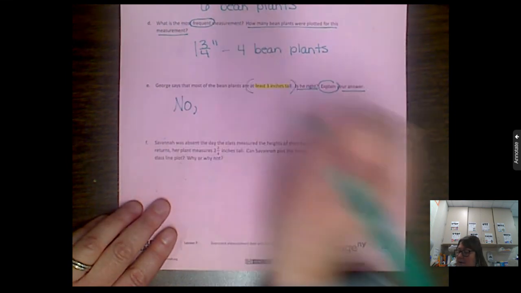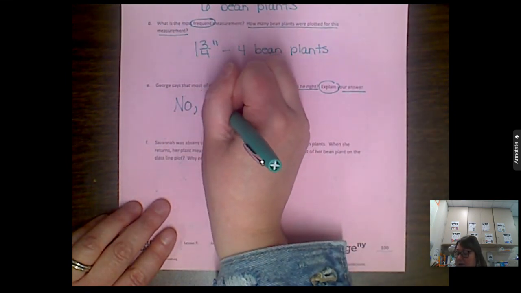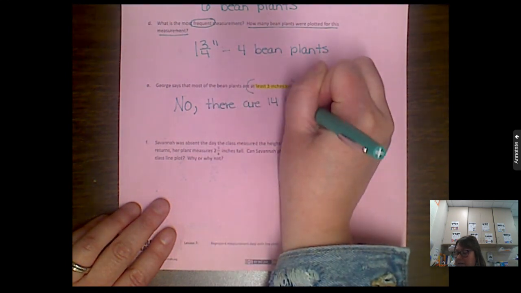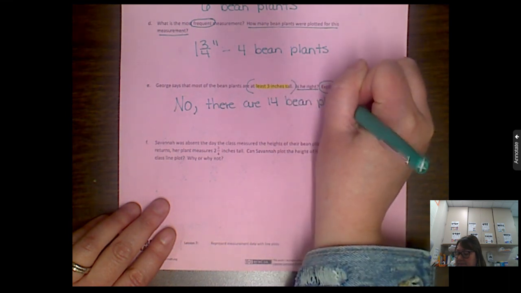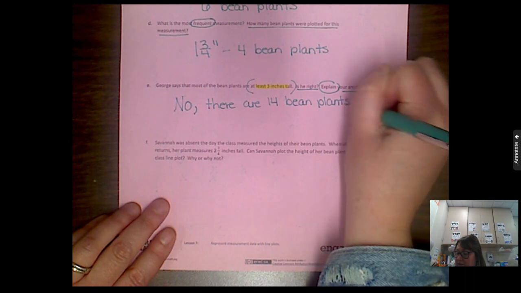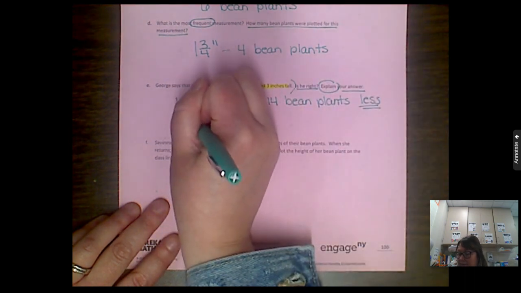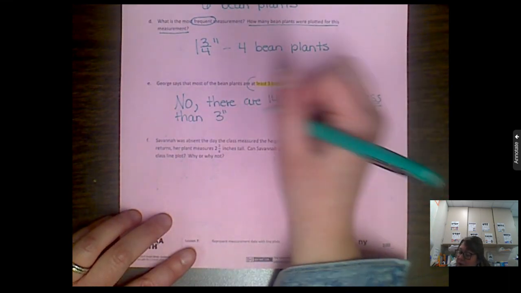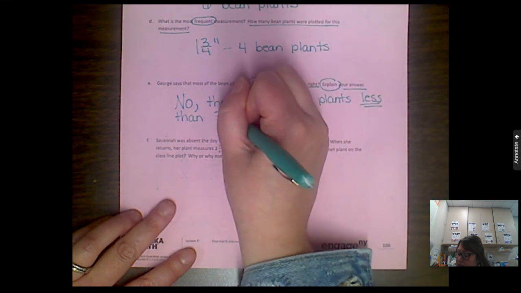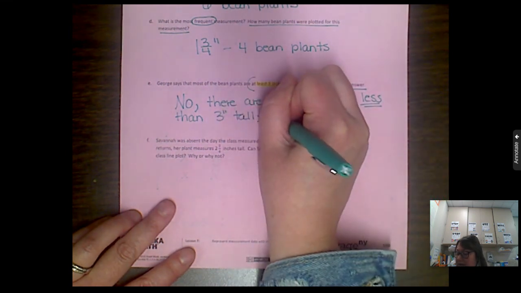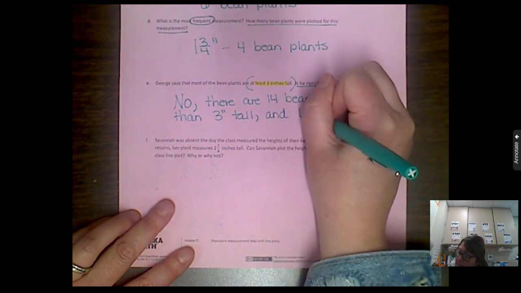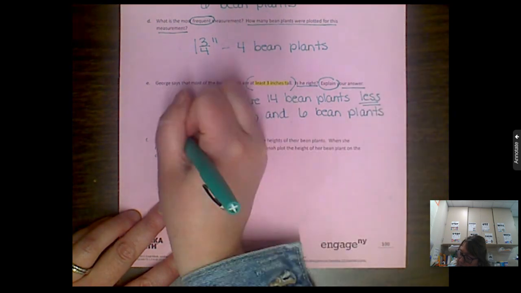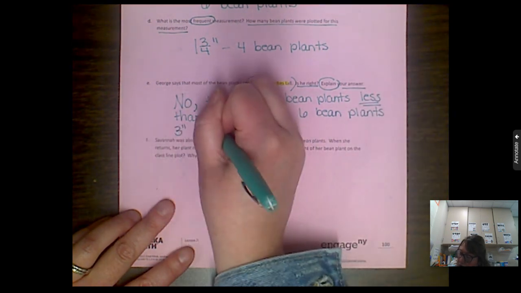So no, comma, and we can say there are 14 bean plants less, right? They're less than 3 inches. We'll do the 2 little lines there to represent inches. No, comma, there are 14 bean plants less than 3 inches tall, comma, and 6 bean plants three inches or taller.